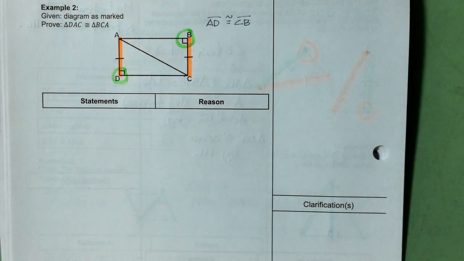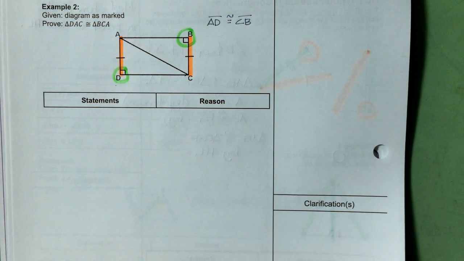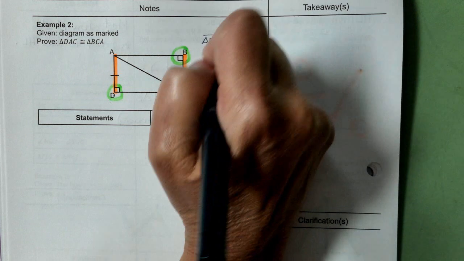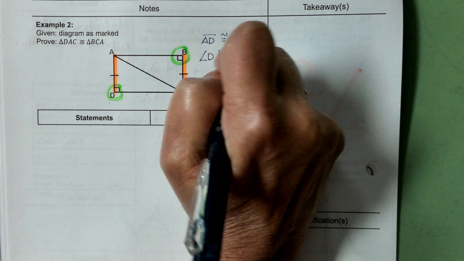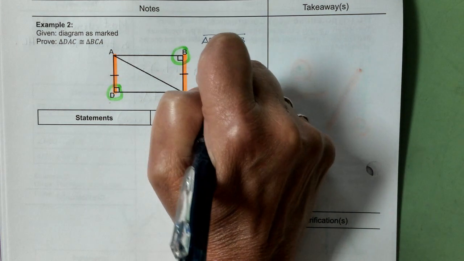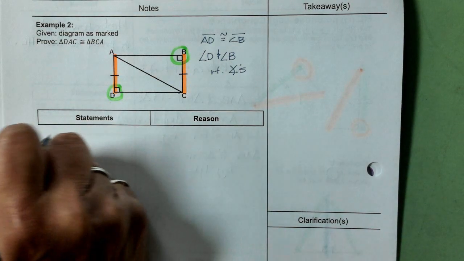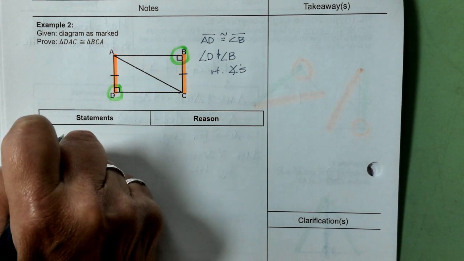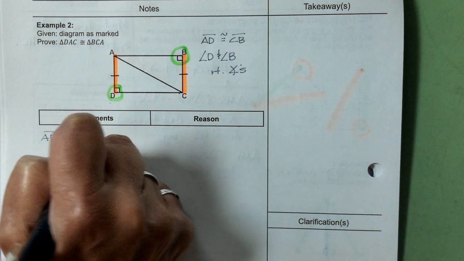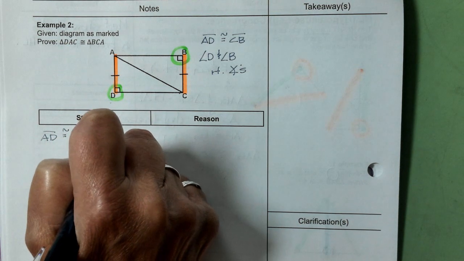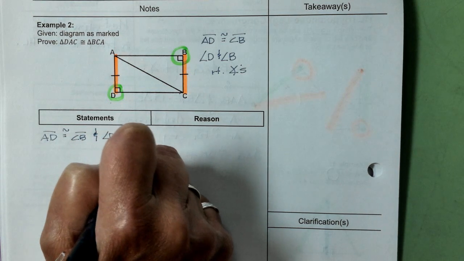So this is going to be one of the most confusing things with proofs, is that there's more than one way to look at this. I'm going to look at it as angle D and angle B are right angles. Okay? So AD is congruent to CB, and angle D and angle B are right angles.